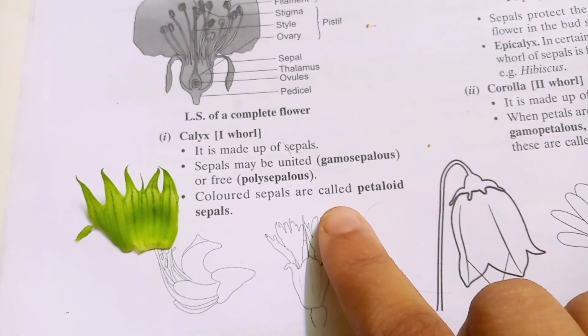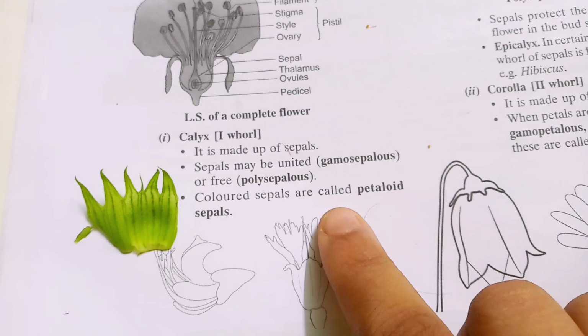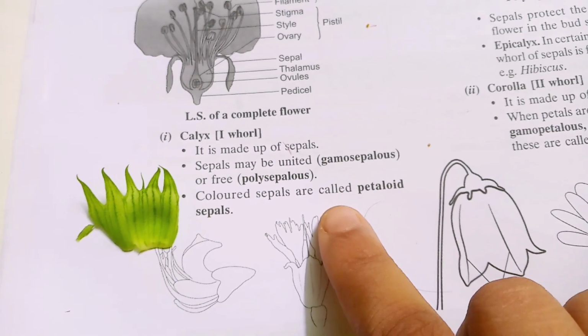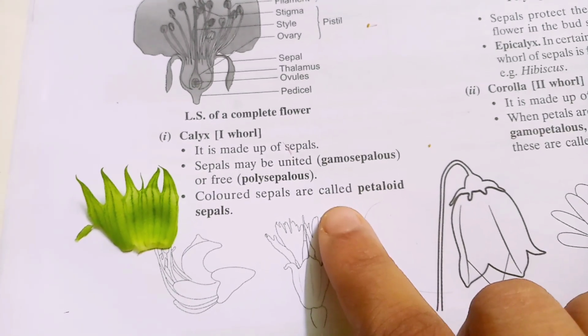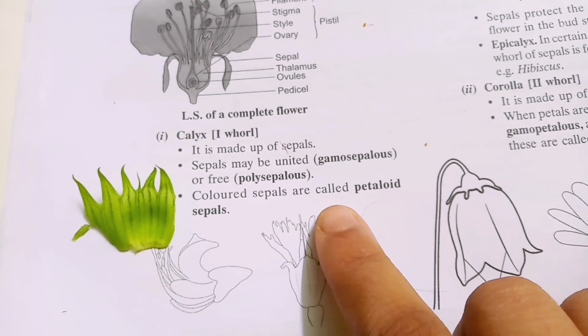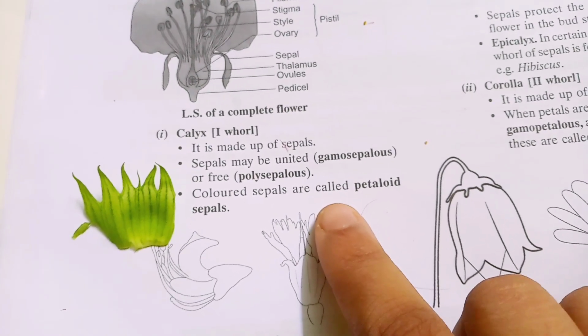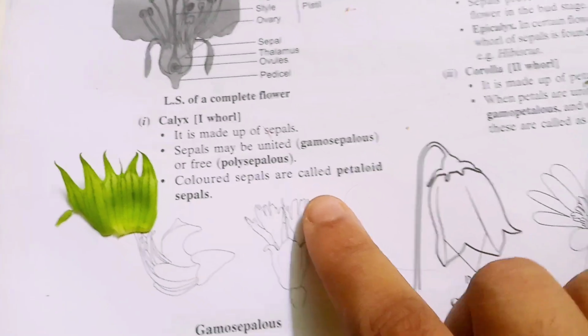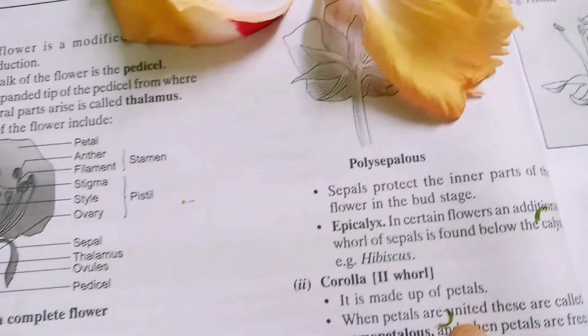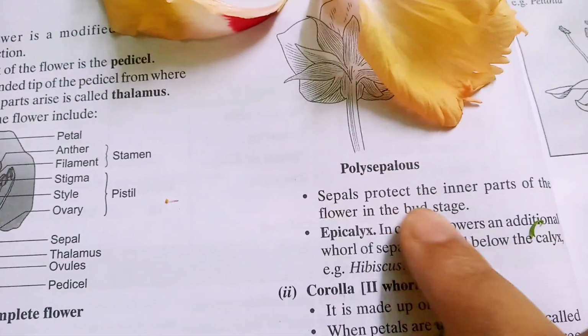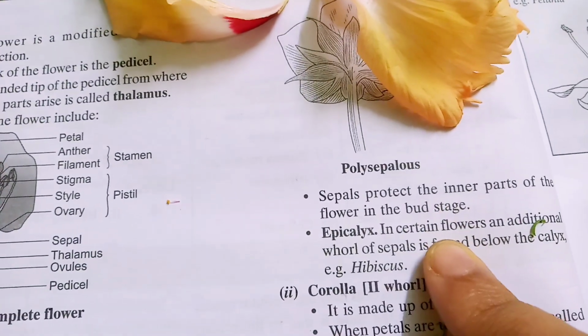Poly means many. Okay. Now in different plants, the sepals may be colored, not only green, they are very attractive colored like gulmohar. Sepals protect the inner part of the flower in the bud stage.